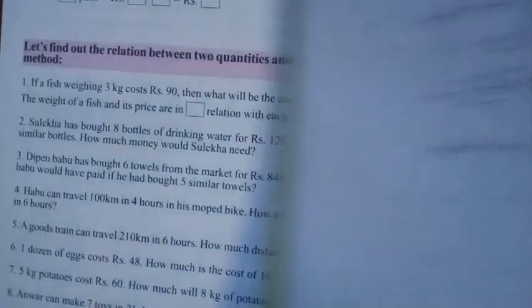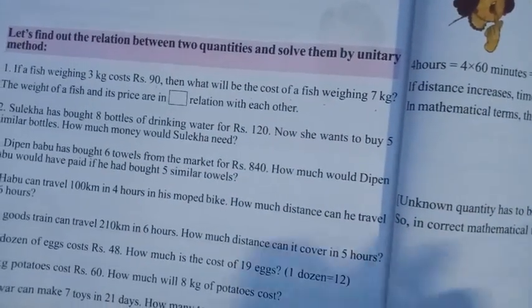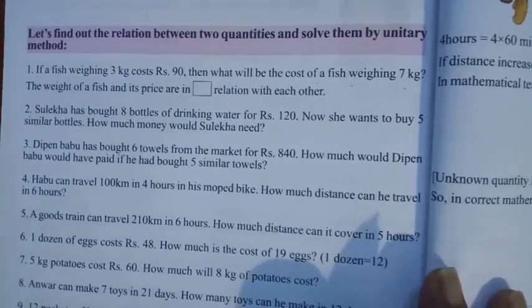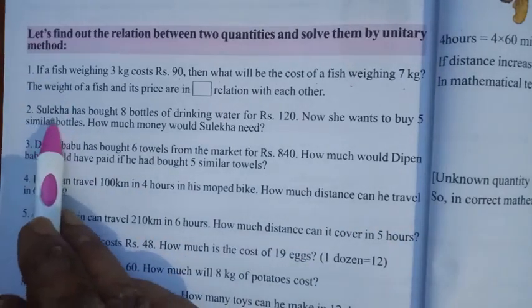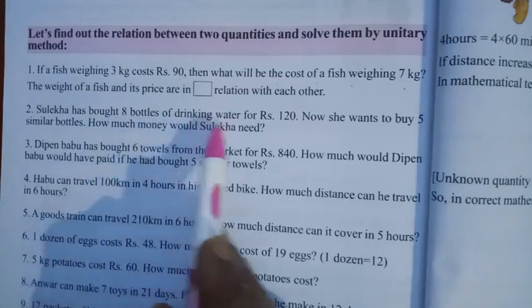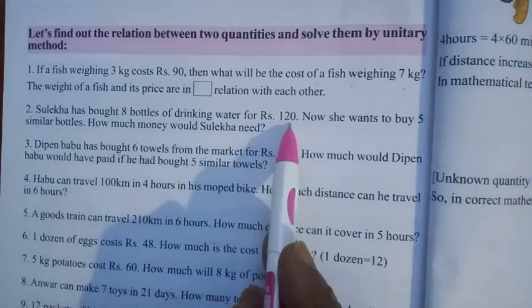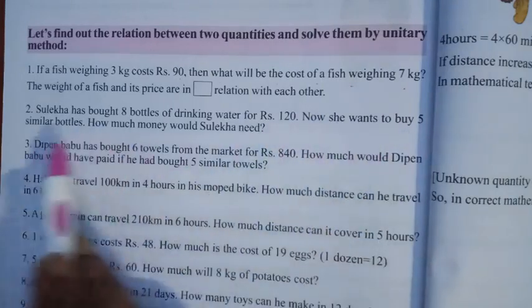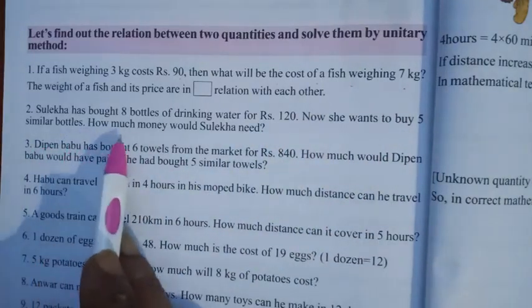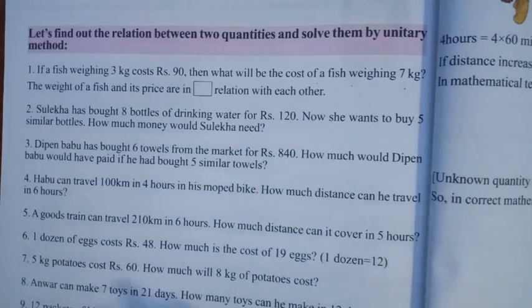Next we start question number 2. Question number 2 is given: Sulekha has bought 8 bottles of drinking water for rupees 120. Now she wants to buy 5 similar bottles. How much money would Sulekha need?